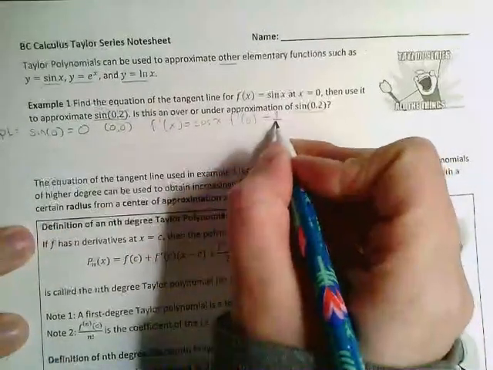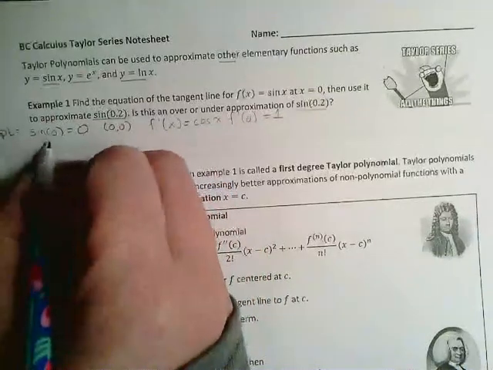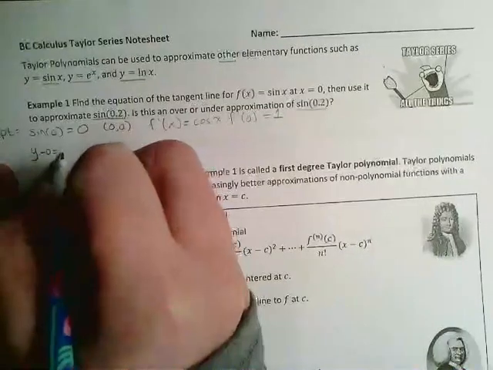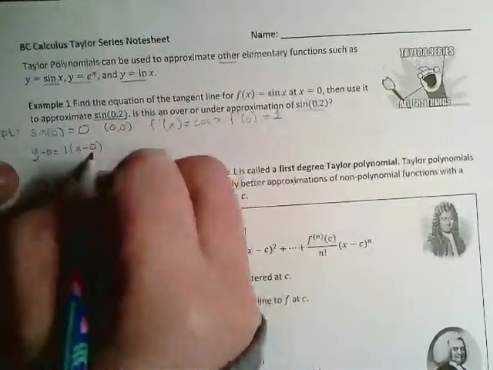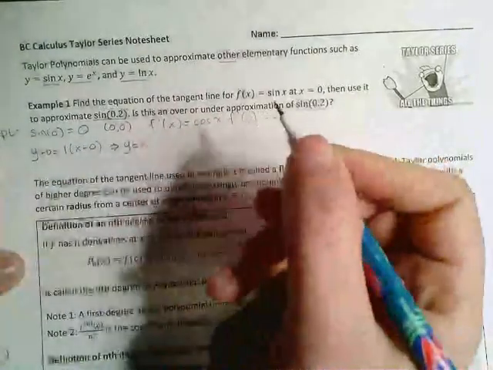So if we have the slope and we have a point, then we know that the tangent line at 0 is y minus 0 equals the slope, which is 1, times x minus 0. So we end up with y equals x.